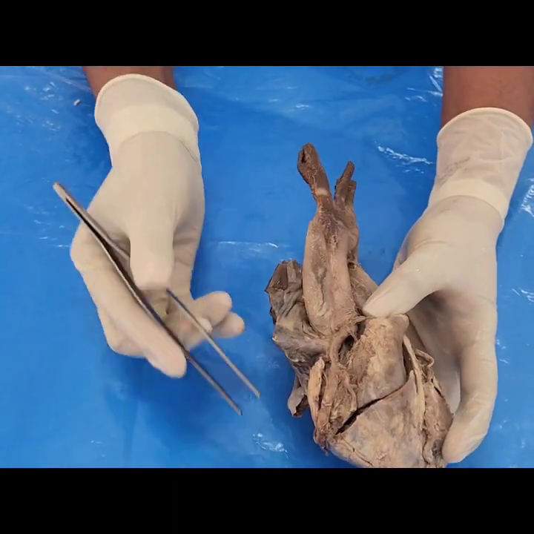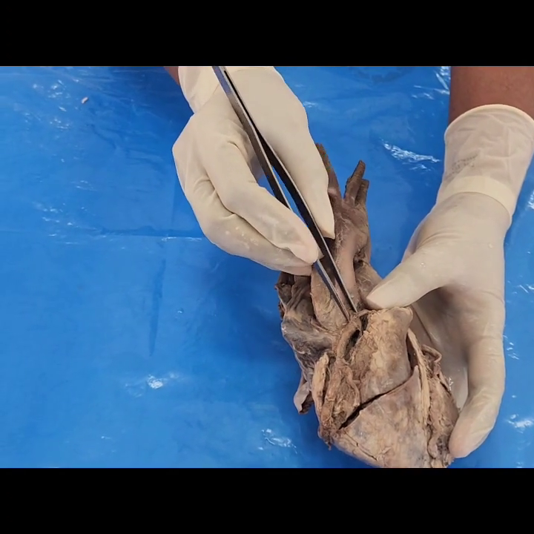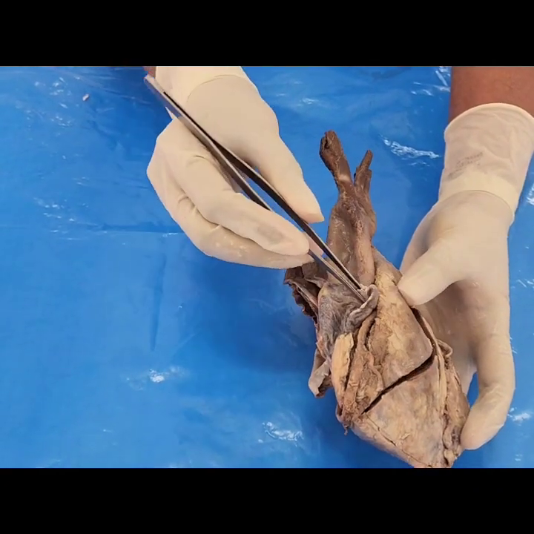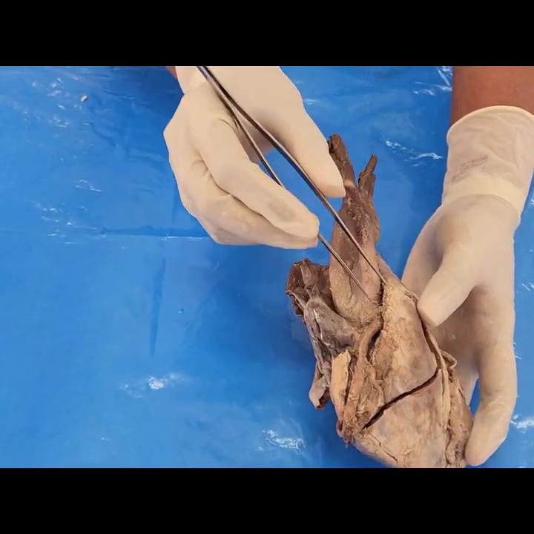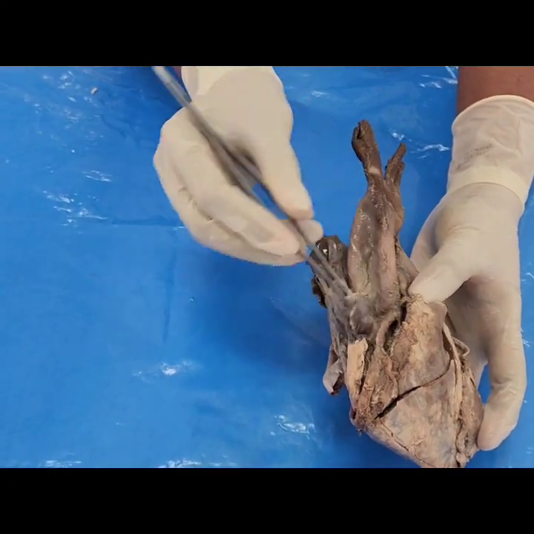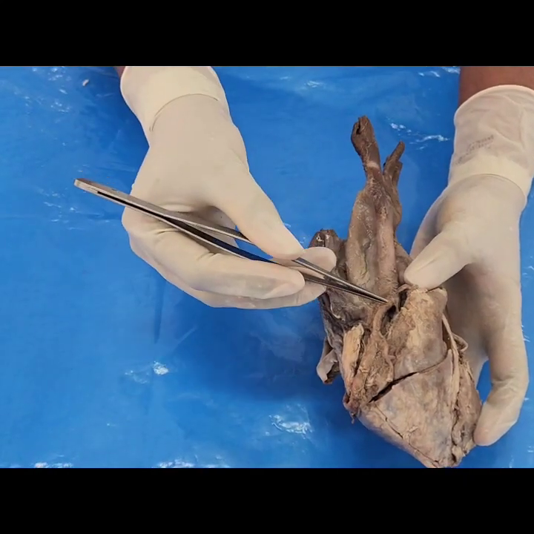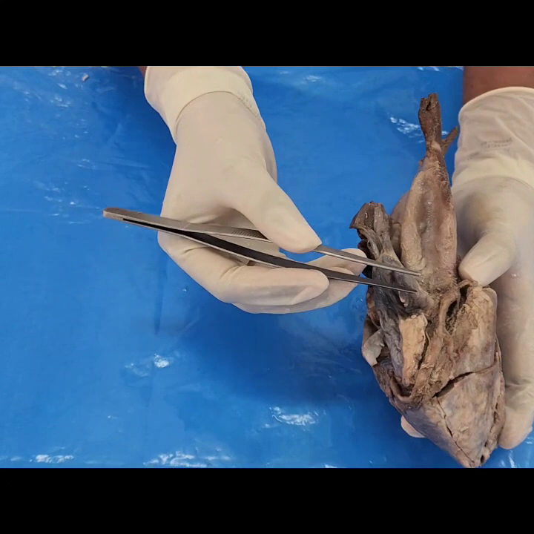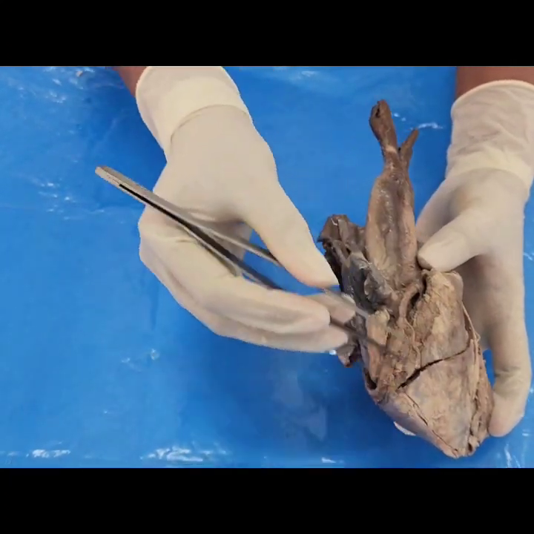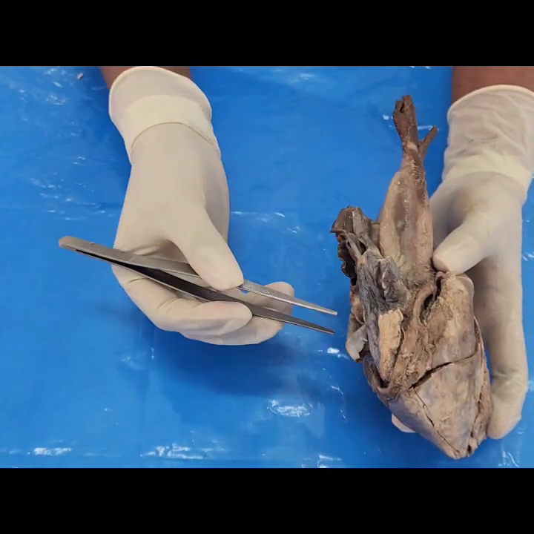Coming to the right coronary artery, it takes origin from the anterior aortic sinus of the ascending aorta. After its origin, it can be identified between the right auricle and the pulmonary trunk. And then it descends down along the AV groove. This is called the atrioventricular groove, between the right atrium and the right ventricle. Between these two you have a sulcus or groove. It is called the right atrioventricular groove.